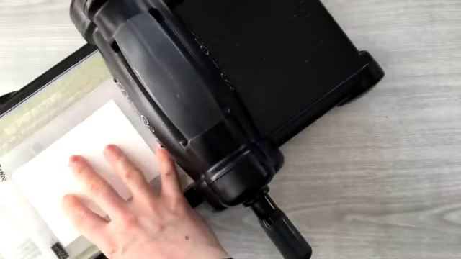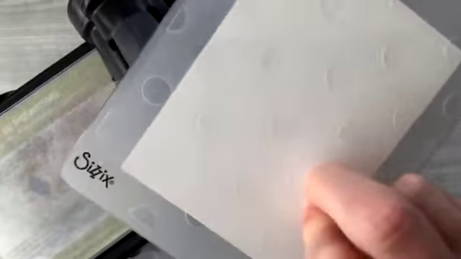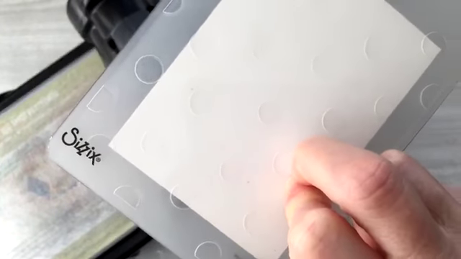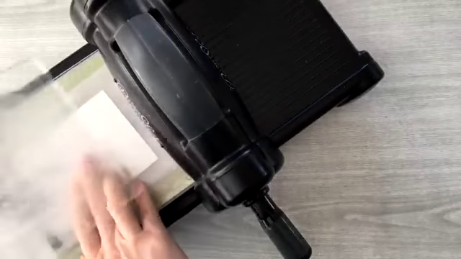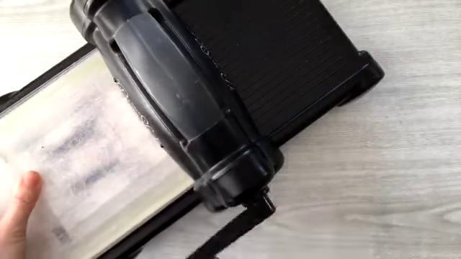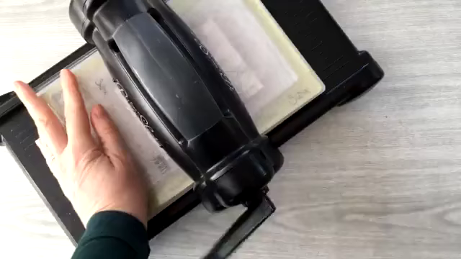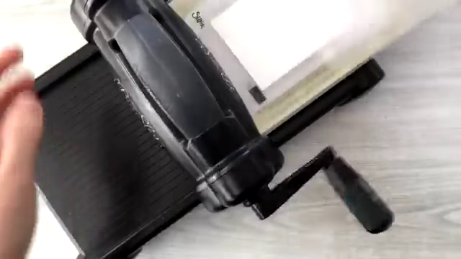Or maybe someone will tell me what the name of this big polka dotted embossing folder is. Does anyone know the right name for it? Because I hate to use the wrong name for it. So I'm going to emboss that.